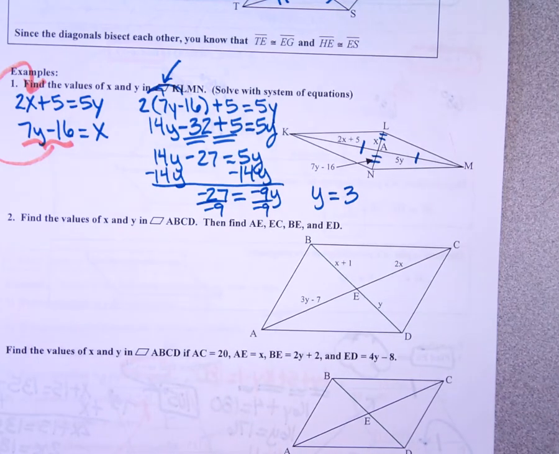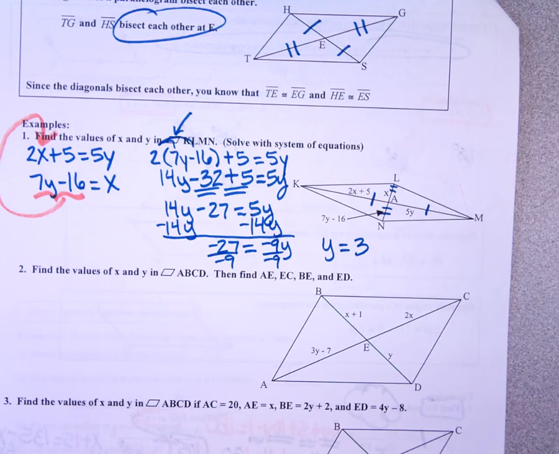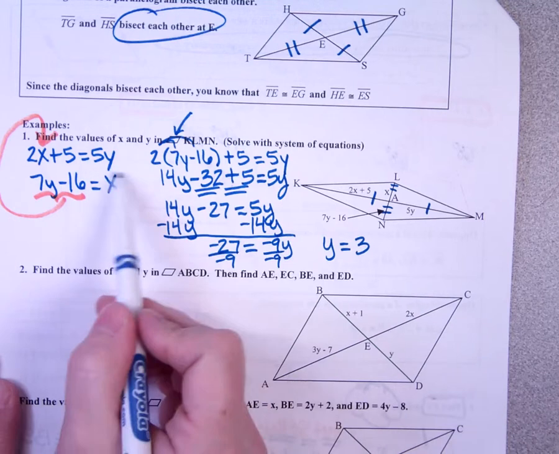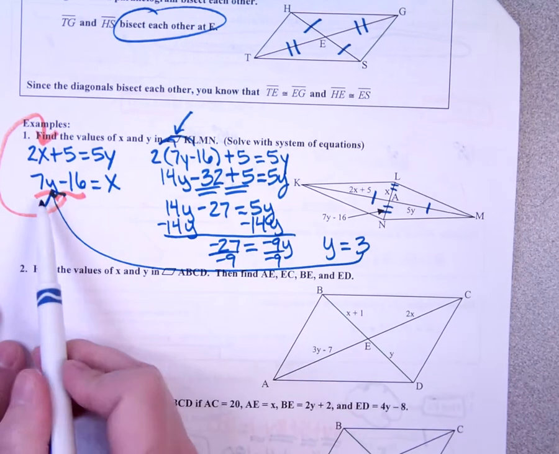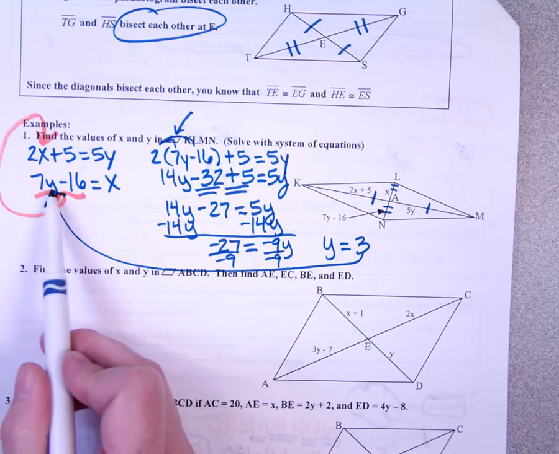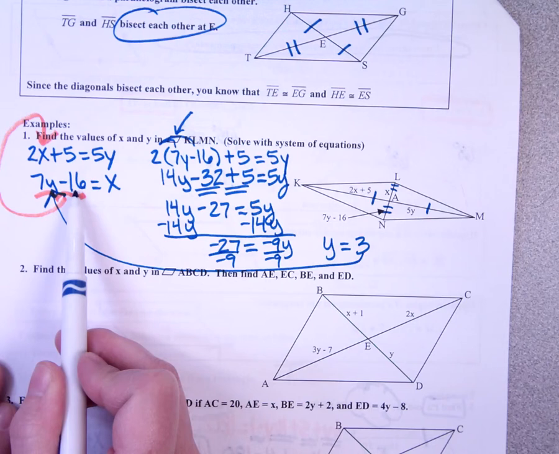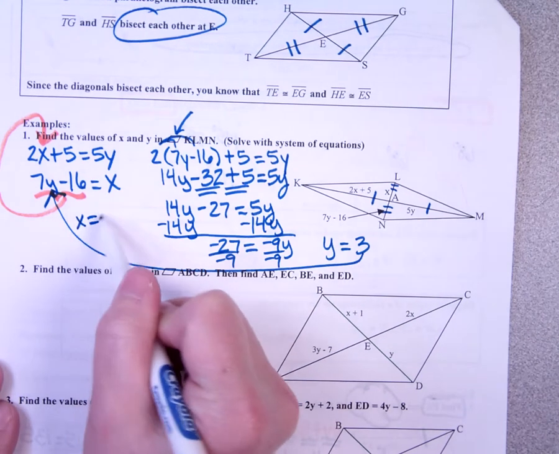So now I need to plug this 3 back into a y. Quite honestly, it doesn't matter which y I put it back into, but the easiest place to put it is the equation where you had the variable by itself to begin with. So I am going to put the 3 back in this equation, and he's going to go into this y. So what's 7 times 3? 21, and 21 minus 16? 5, and that's your x.